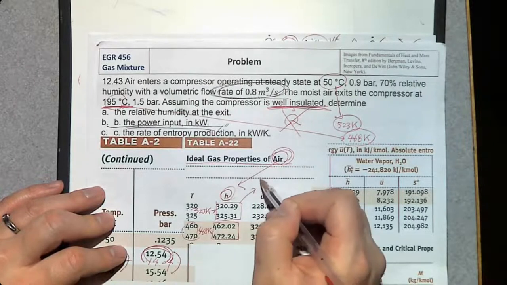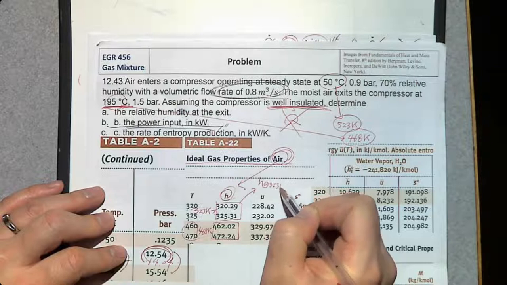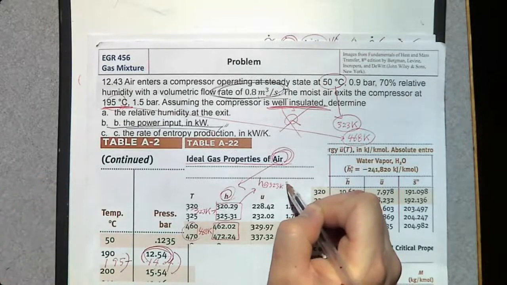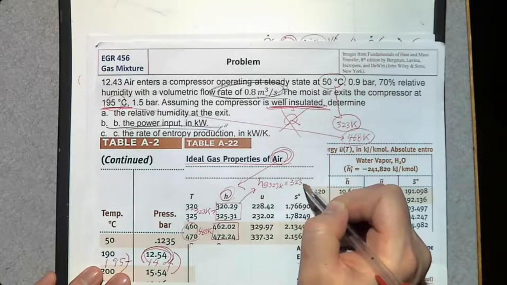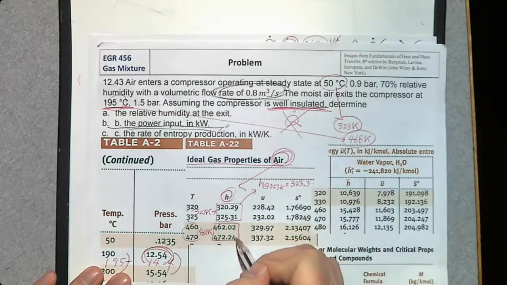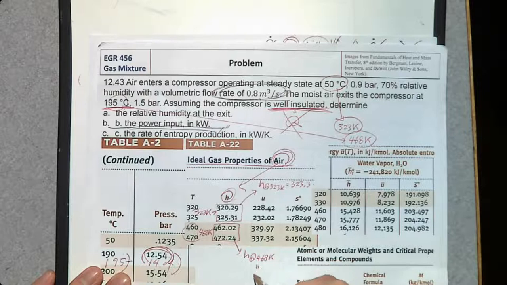So let me do that. H at 323 Kelvin is going to be, I already did, 323.3. H at 468 Kelvin is going to be 470.2.